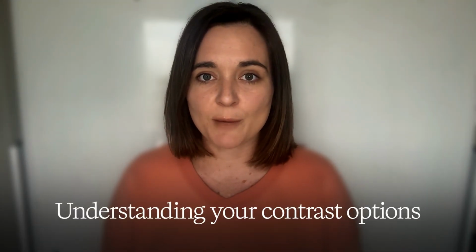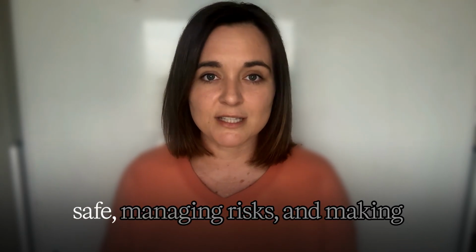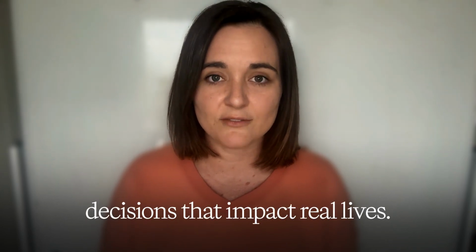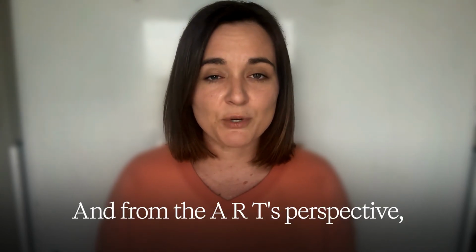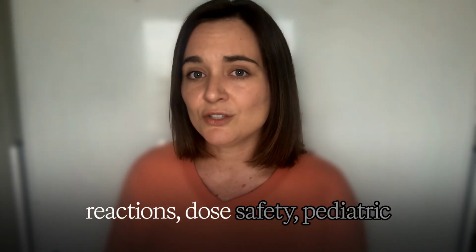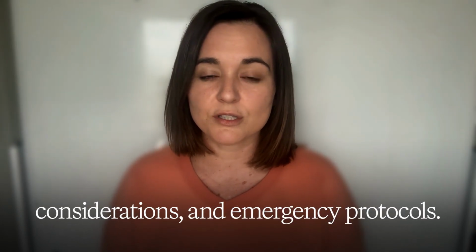Understanding your contrast options isn't just about making great images. It's about keeping your patients safe, managing risks, and making decisions that impact real lives. And from the ARRT's perspective, this hits pharmacology, contrast reactions, dose safety, pediatric considerations, and emergency protocols.